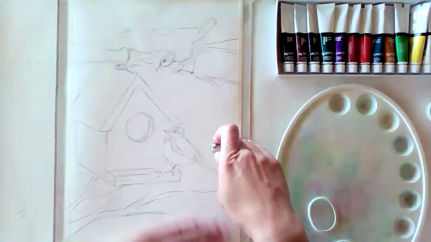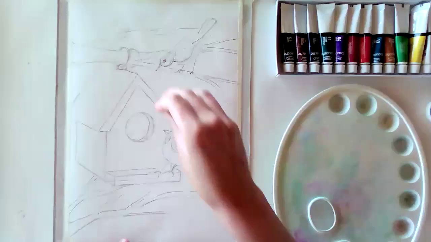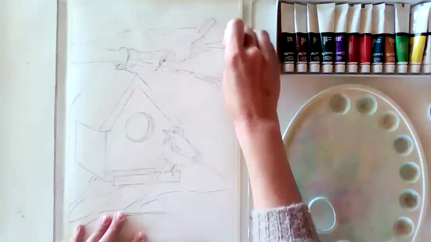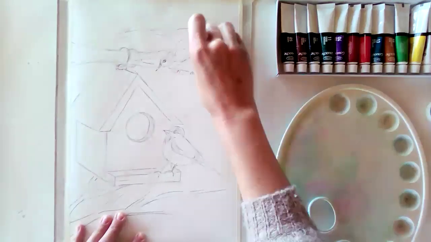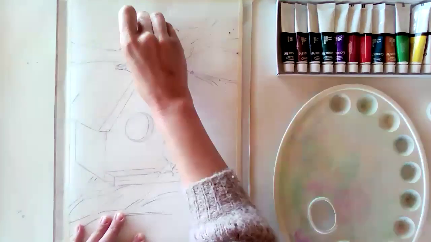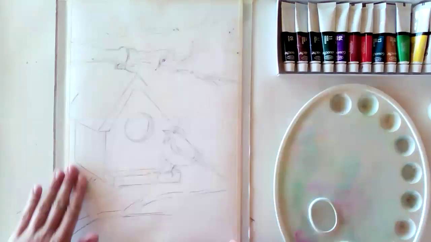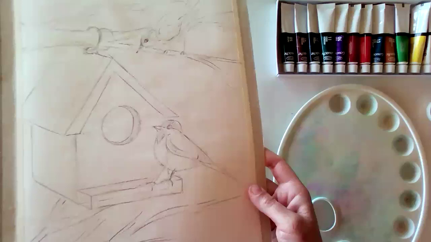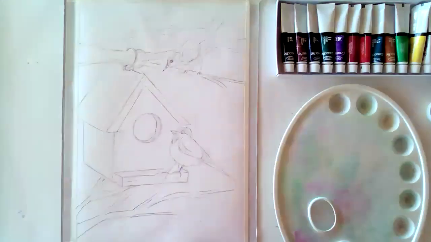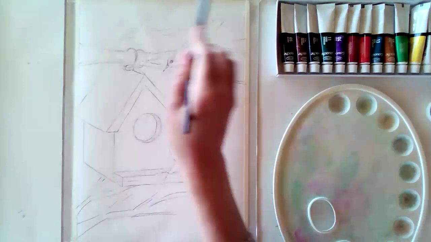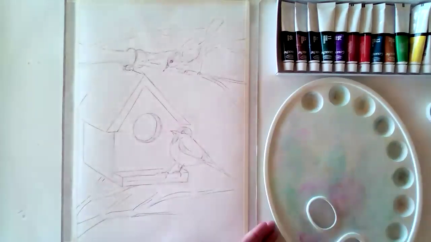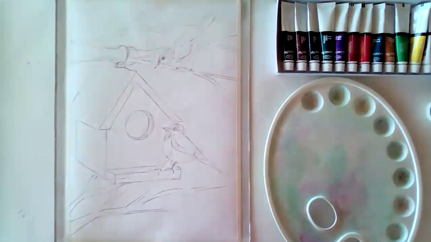So of course you erase until everything is still visible for you, but then the pencil doesn't interact so much. And then definitely be sure to clean well all the eraser leftovers. So yeah.